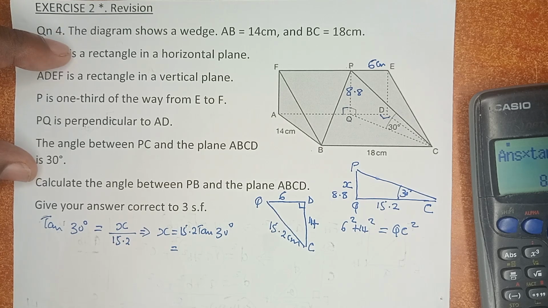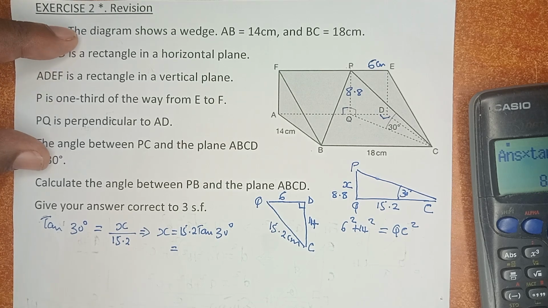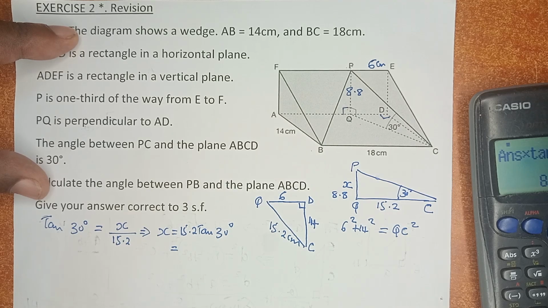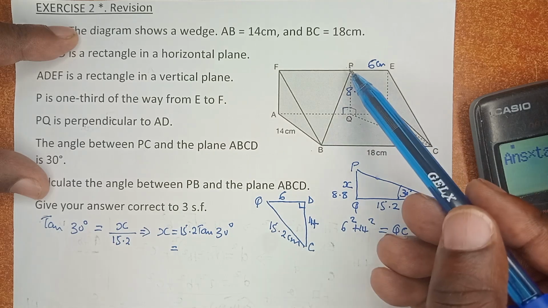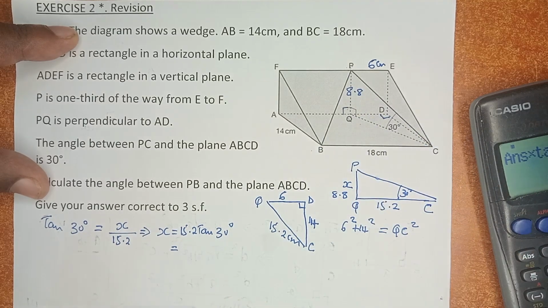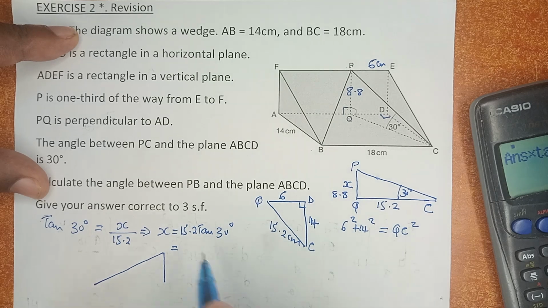Now we don't know exactly which sides to use as we calculate the angle PBQ, because for us to get the angle between PB and the horizontal base, we have to use a triangle. Let's just put it over here.